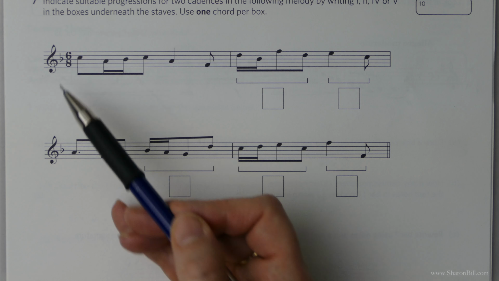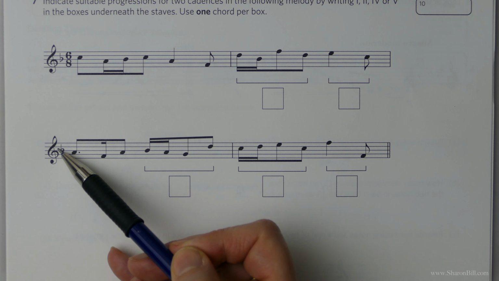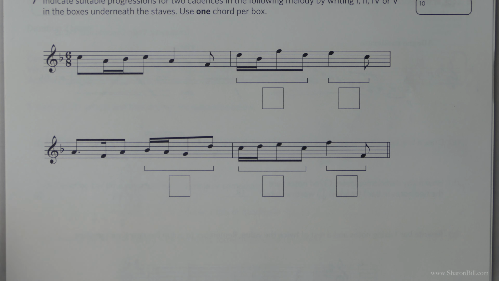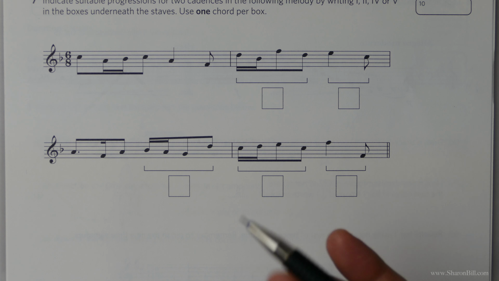So first job is to find out what key we're in. And again, if you've written your circle of fifths, you've got that already sussed, so we know that that's F major.